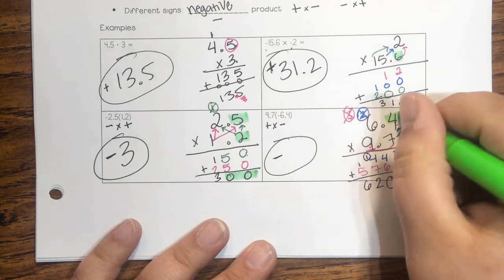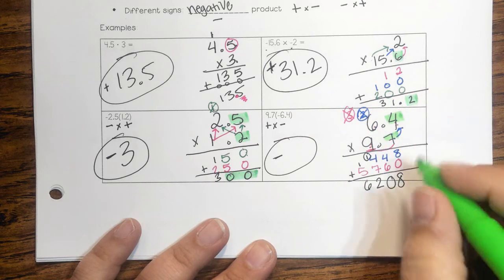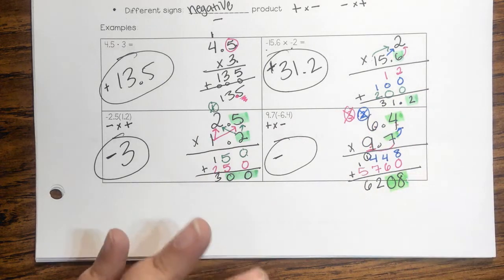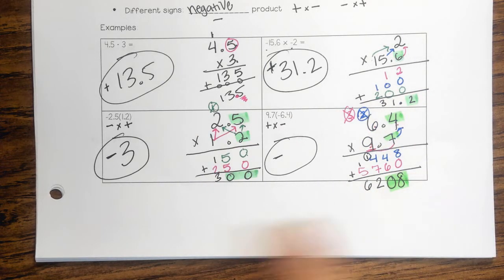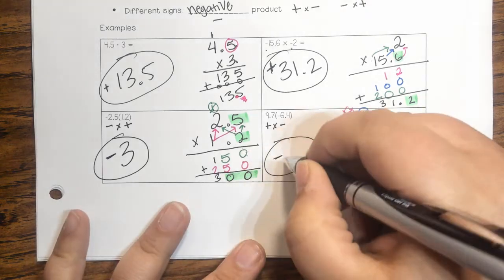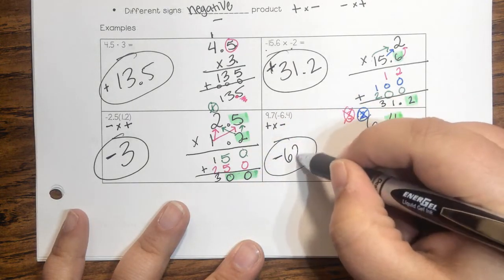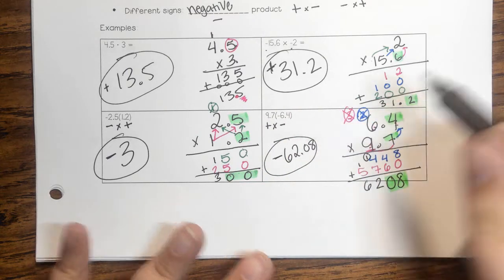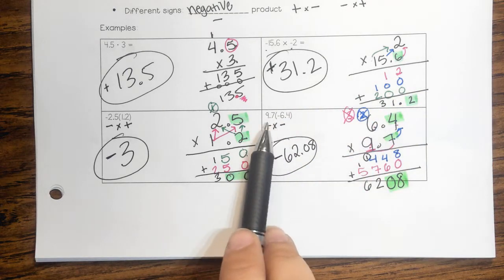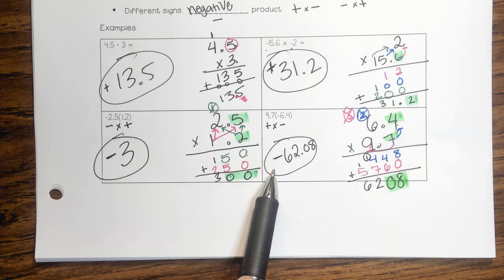There are 2 decimal spots in the multiplication problem, so there should be 2 decimal spots in the answer. So the 0 and the 8 will go behind the decimal. So the product of 9.7 and 6.4 is 62.808. And because we had a positive times negative, the final product is negative.